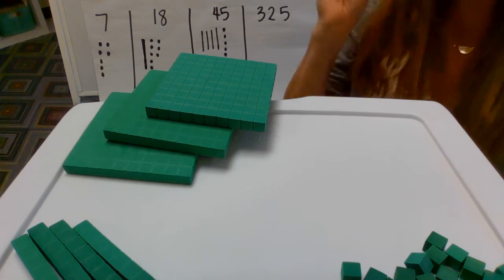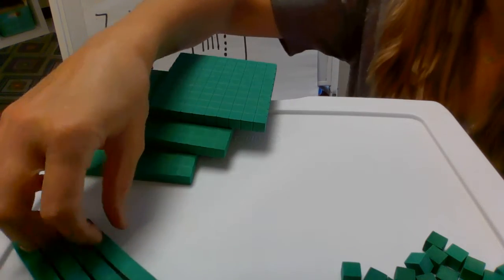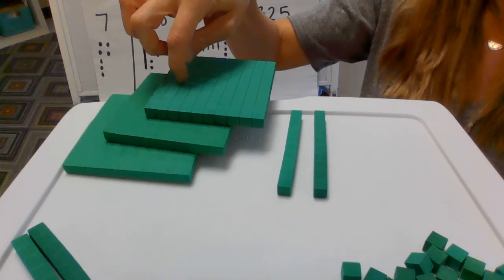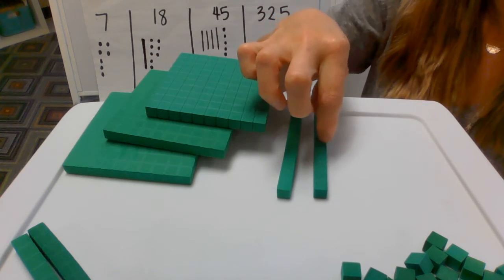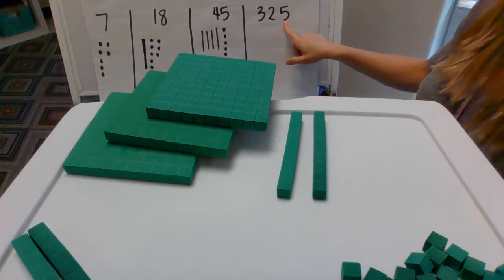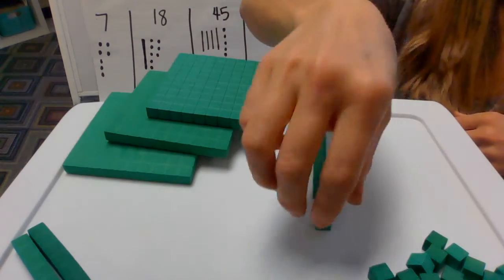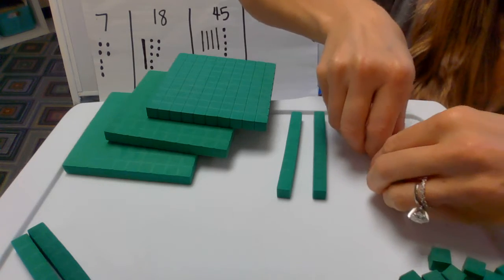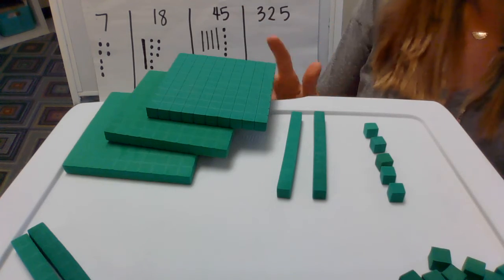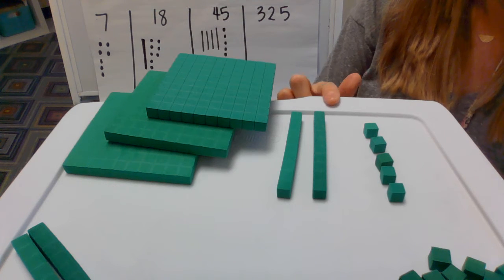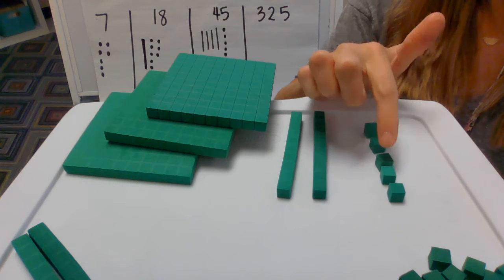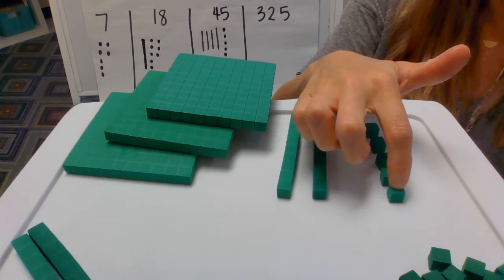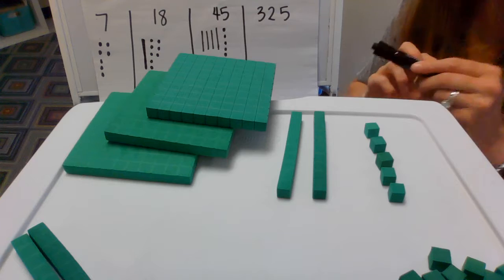Now I need 2 tens rods. 1, 2, which would be 310, 320. And now I need 5 ones. 1, 2, 3, 4, 5. Again, I would start counting with 321, 322, 323, 324, 325. So now I have built my number.